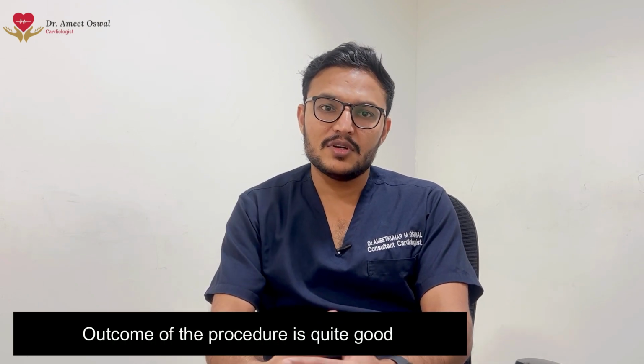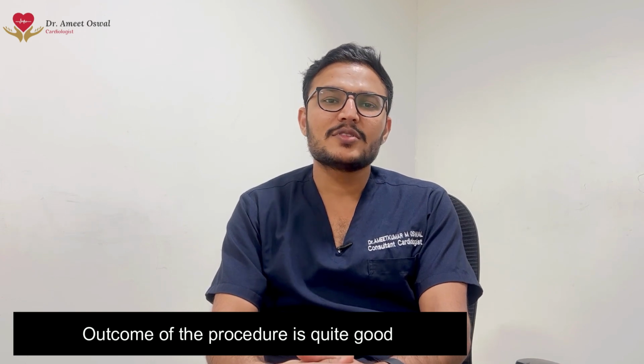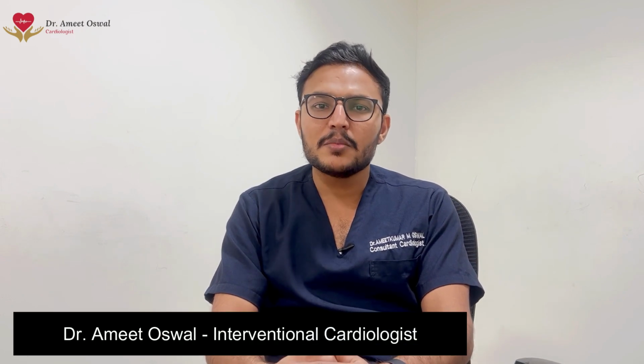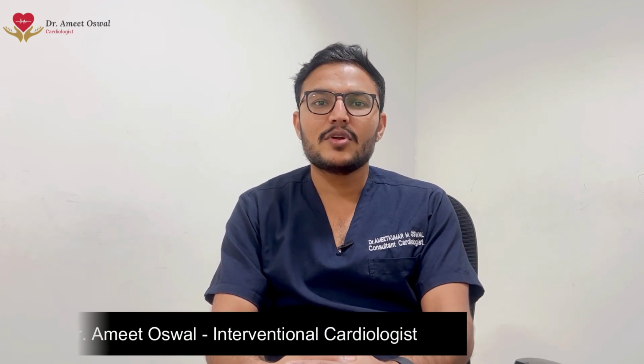Yes, they are complex procedures, but the results are quite good, and in the hands of experienced cardiologists these procedures can be easily done. So the complications related to these procedures can be minimal, and this has to be discussed with your interventional cardiologist before you proceed further.